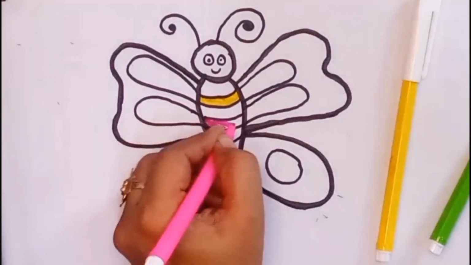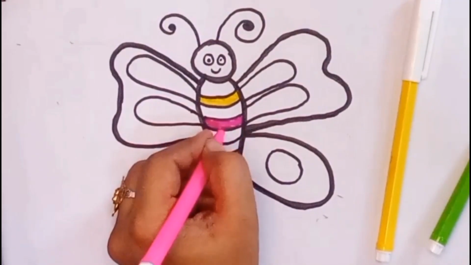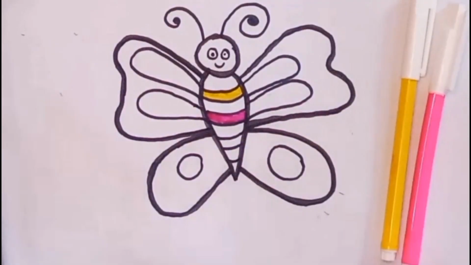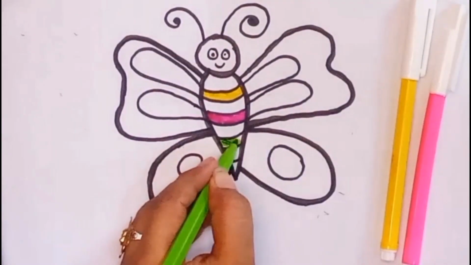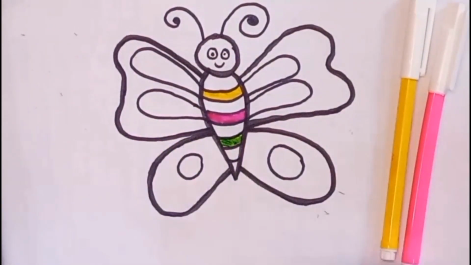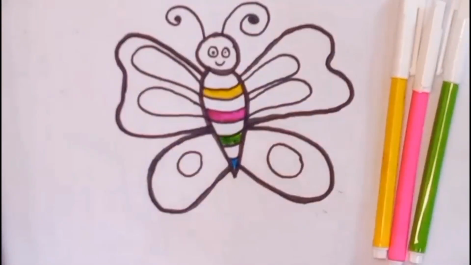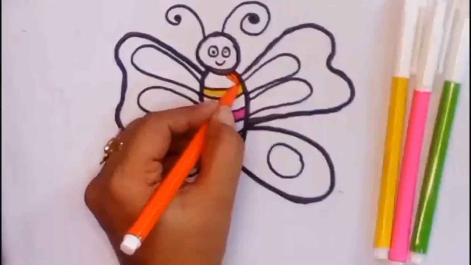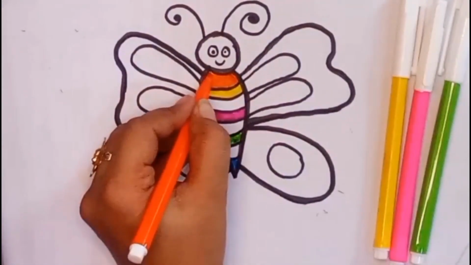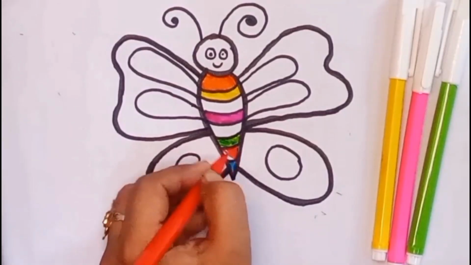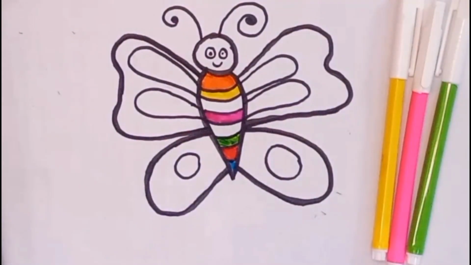It's very easy drawing. Wait, something is missing. Yes, tell me what is missing. Exactly, it's coloring. So let's color with me. I like colorful drawing, so I use different colors in the drawing. First of all, I use the yellow color. Yellow is my favorite color. Then I use the orange color.